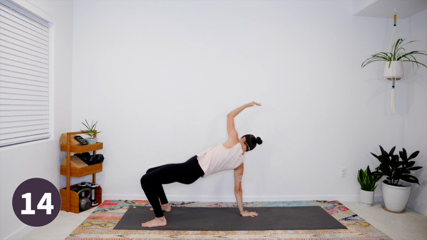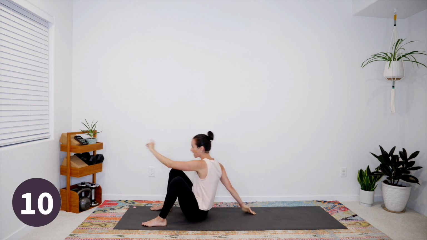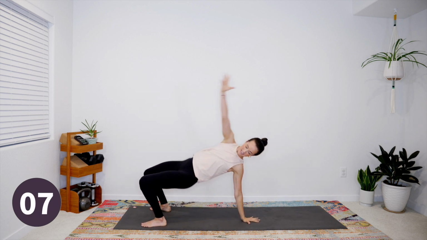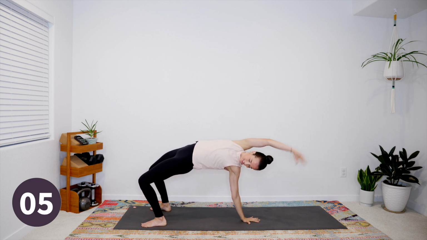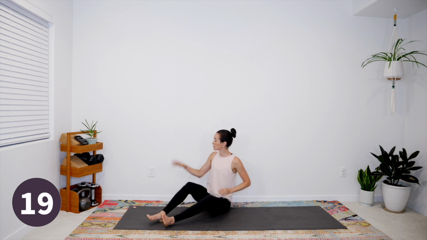Keep the knees facing forward and hugging in so that you have the hips pointing straight up and the pelvis doesn't rotate. Here, we're just lifting straight up and back. Last 2 and 1. From here, we're going to shift to your wall space.